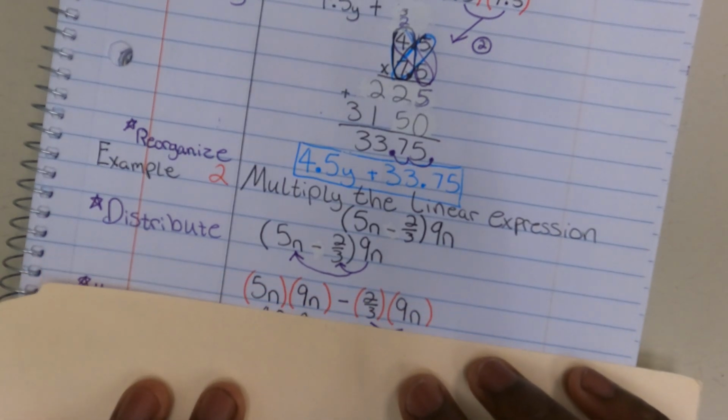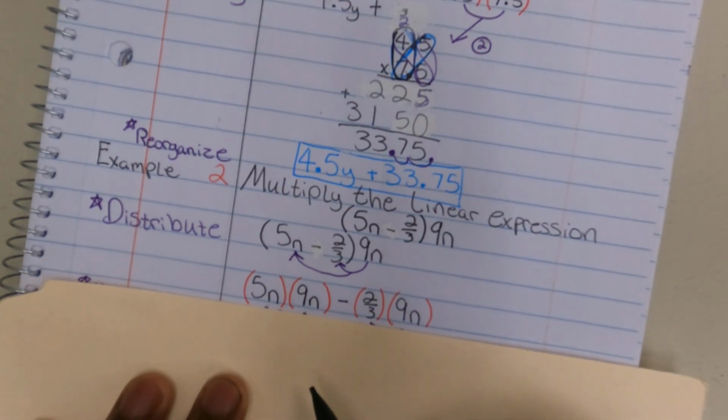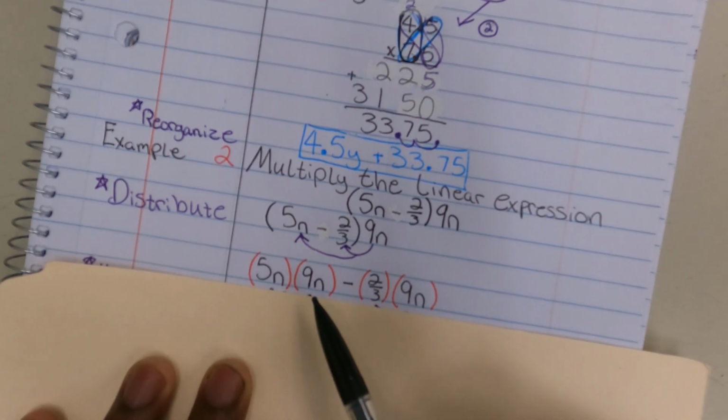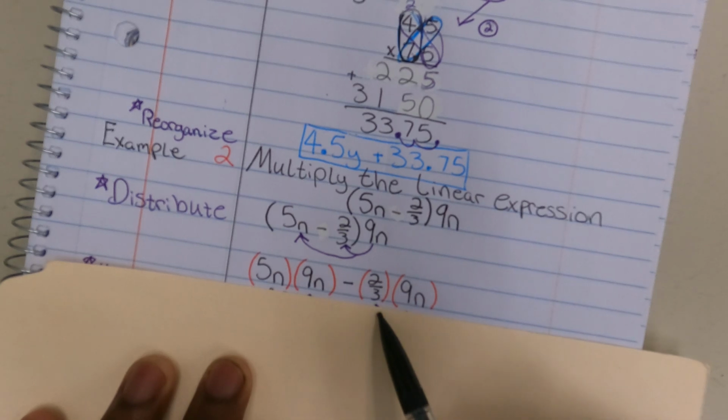So now it's going to be 5n times 9n minus 2/3 times 9n.